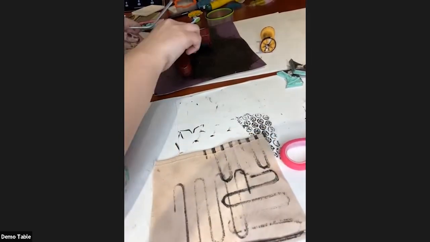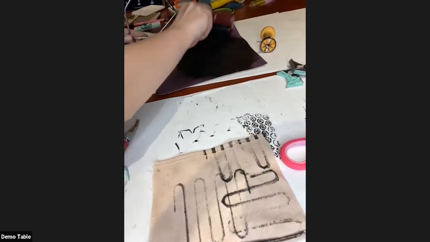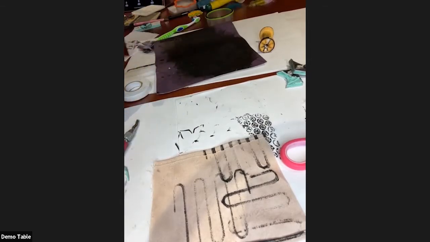Isn't that interesting? Now this isn't a super dark print, but you can go in and layer with stitch, embroidery, or draw on it or whatever, and it makes a really cool background.